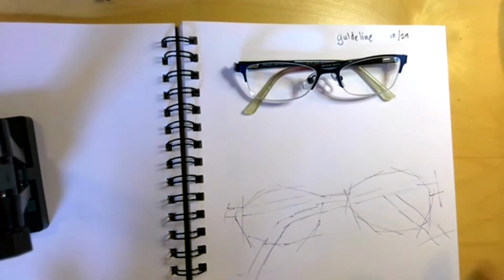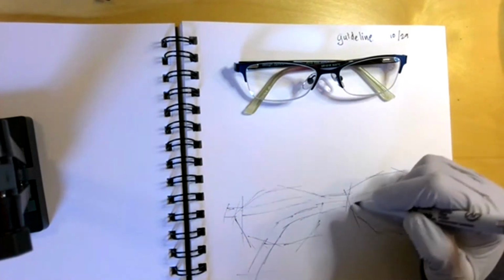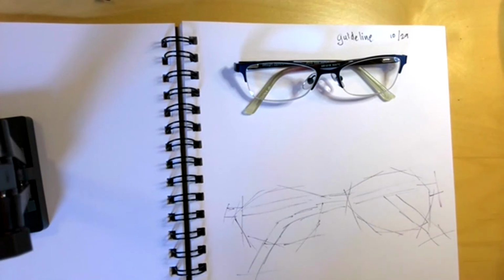Okay, so now I've got my glasses all mapped out, and what I need to do is kind of look at this little area here where there's a nose piece. I may look at that a little bit later.